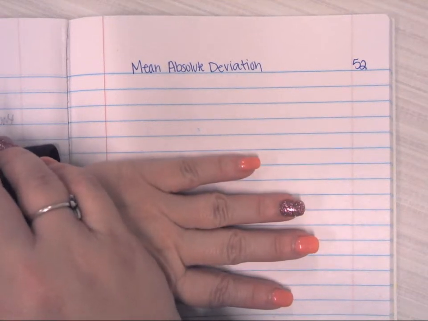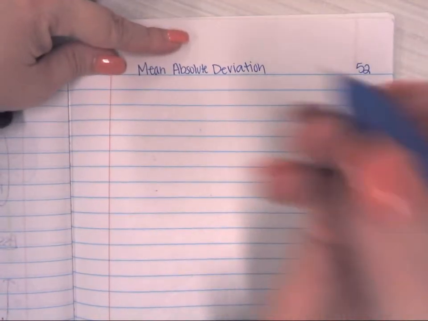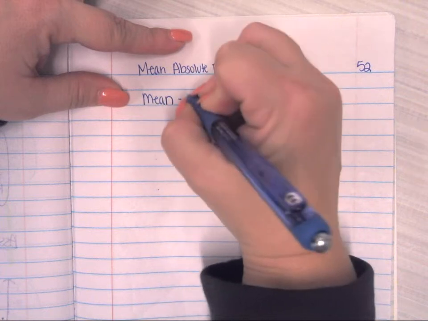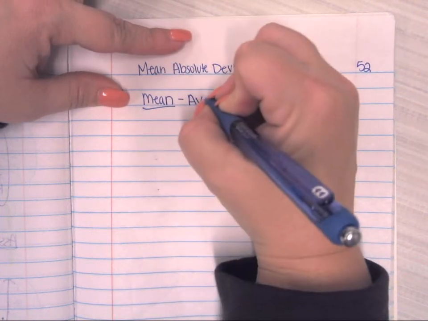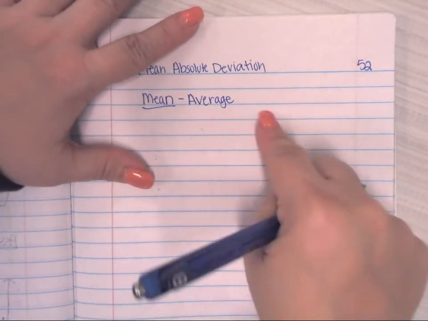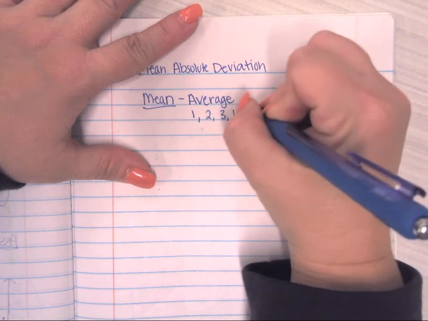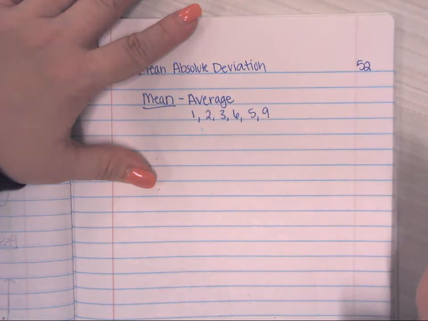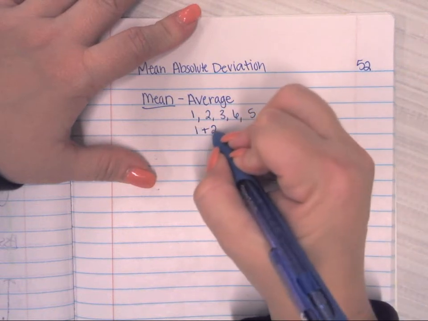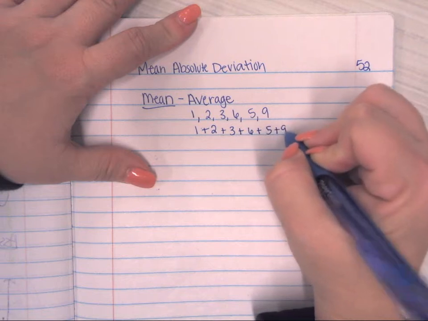All right, so mean absolute deviation has to do with the mean, which is the average. Remember, mean is the average. That's where, if I have a set of data, I would add these all up. 1 plus 2 plus 3 plus 6 plus 5 and plus 9.